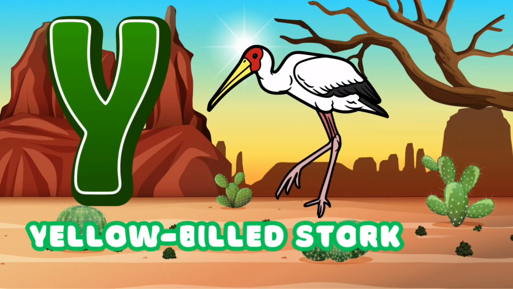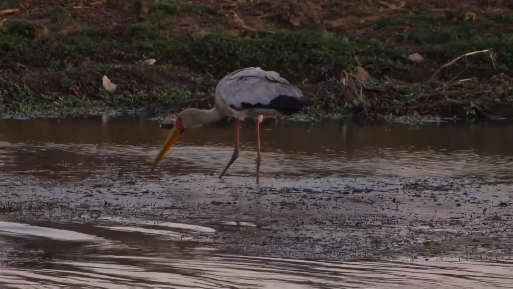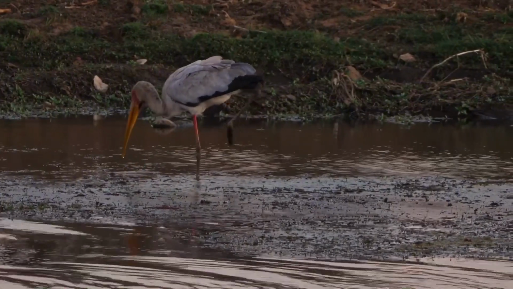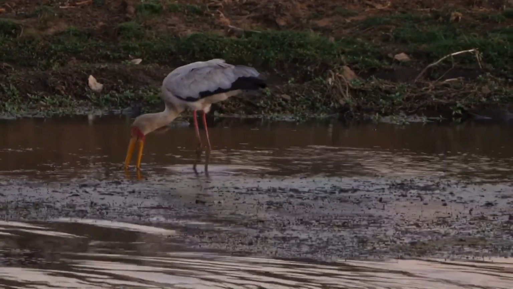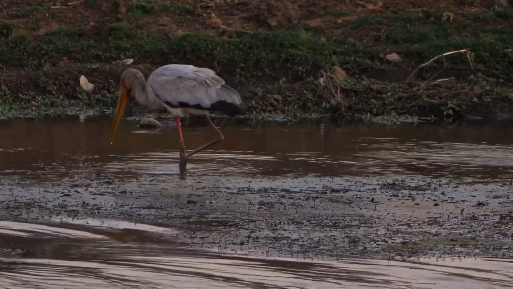Y is for yellow-billed stork. Y is for yellow-billed stork. Y, yellow-billed stork.